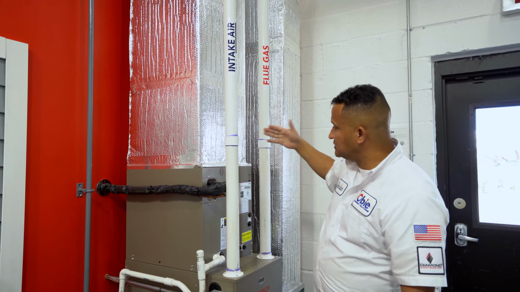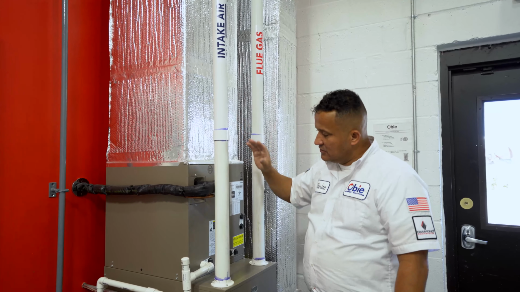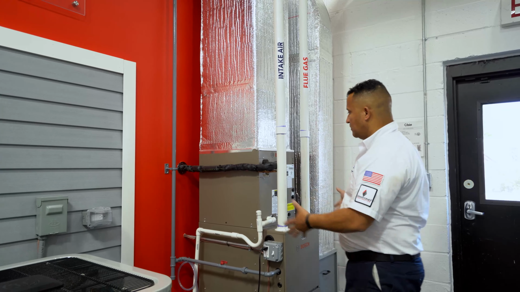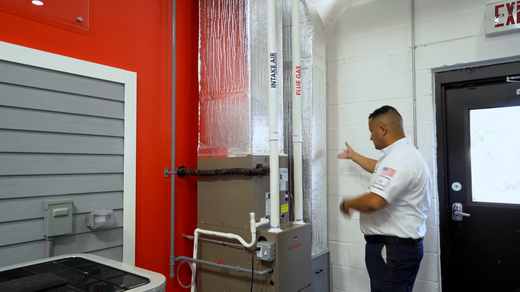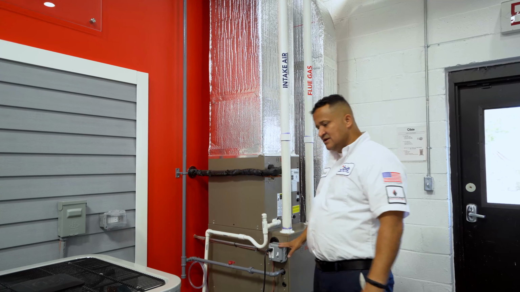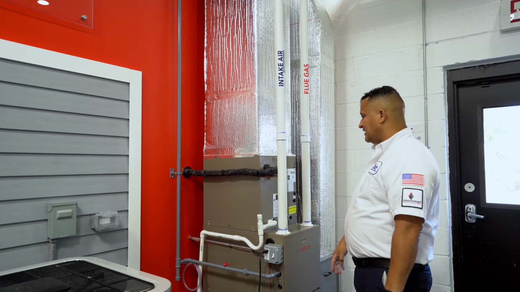So just on this project, you need the sheet metal, you need the electrical, you need the gas permit. So all three in order to accomplish this. To connect the ductwork, supply and return, you need the sheet metal, you need the gas to connect the gas, you need the electrical to connect the electrical.